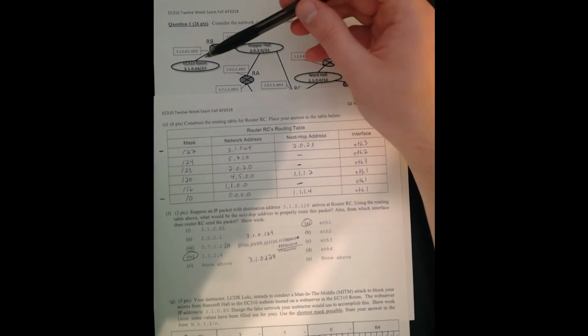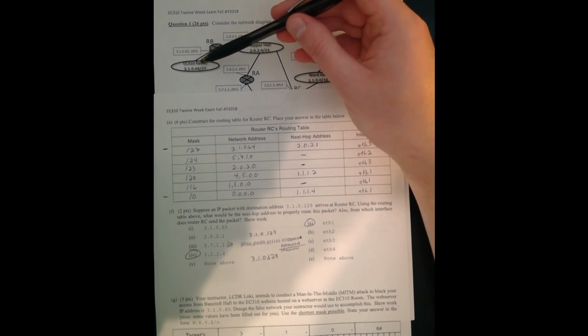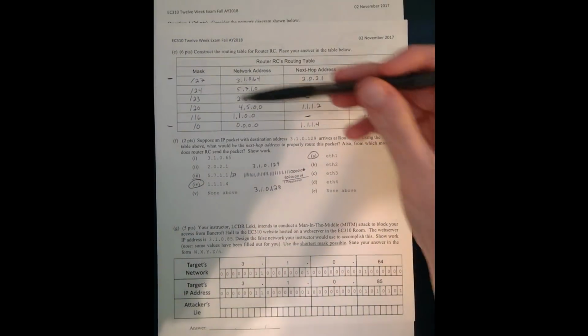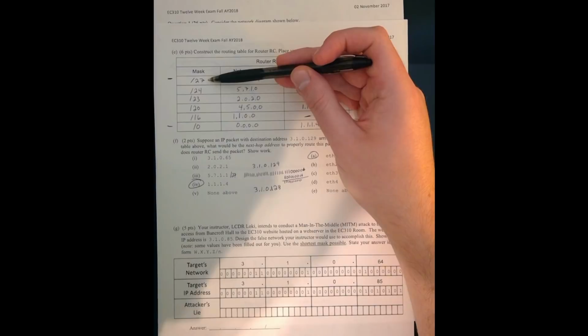So there are multiple answers that might work. We want to have the shortest mask that we can use. If we look at the chart here, we can see that EC310 room is the network at 3.1.0.64, and that's what they show in the table down here. 3.1.0.64 is the target. The mask for that network is 27.